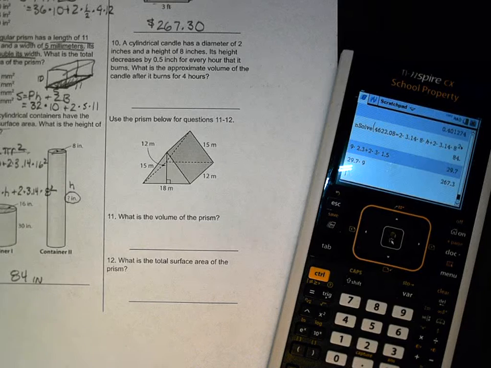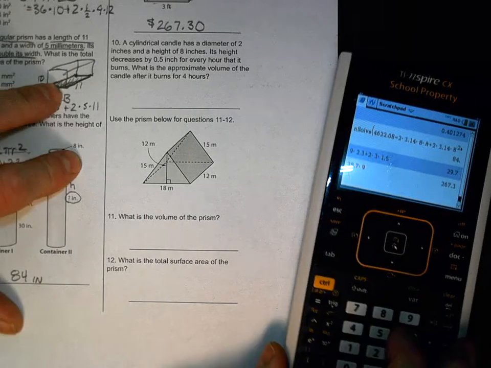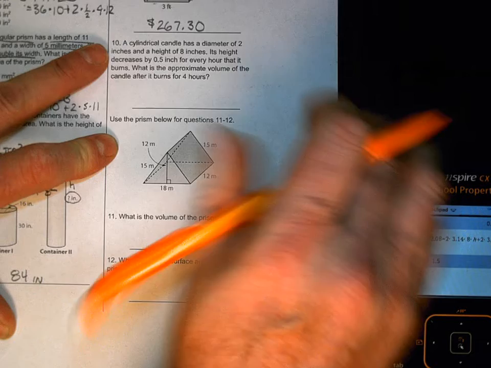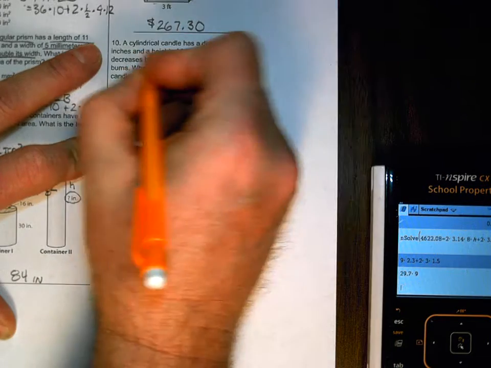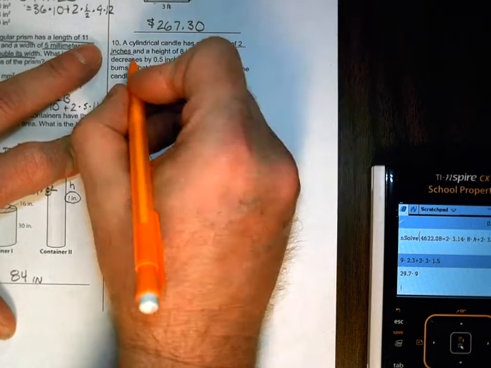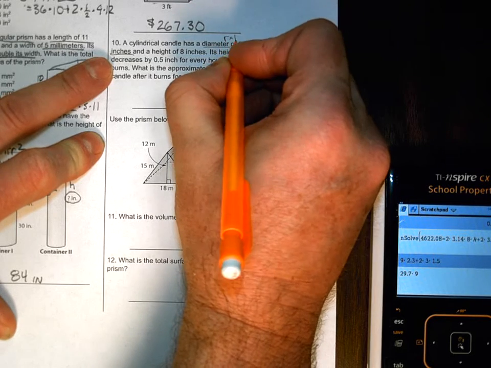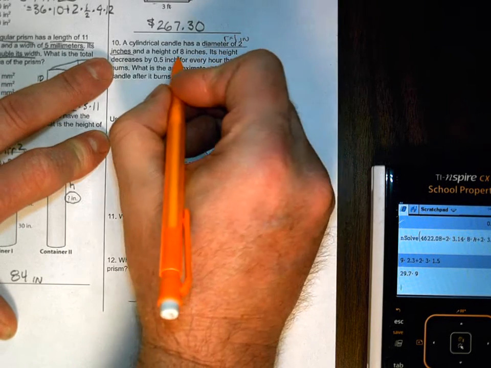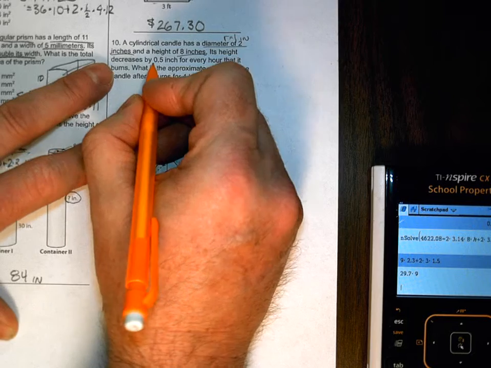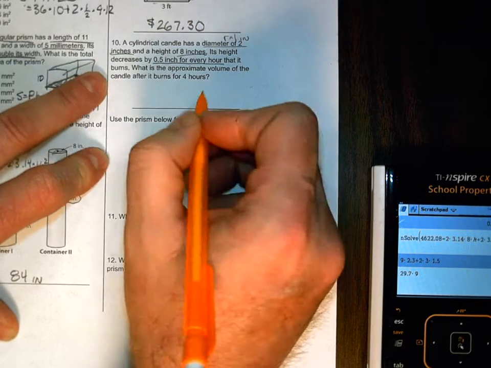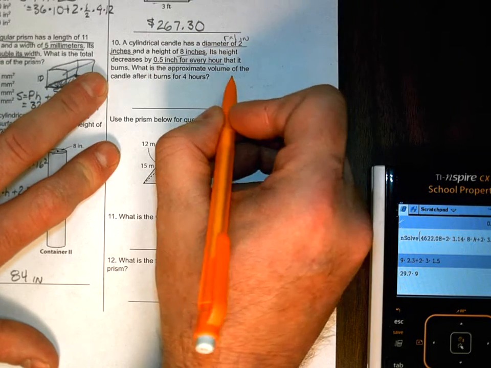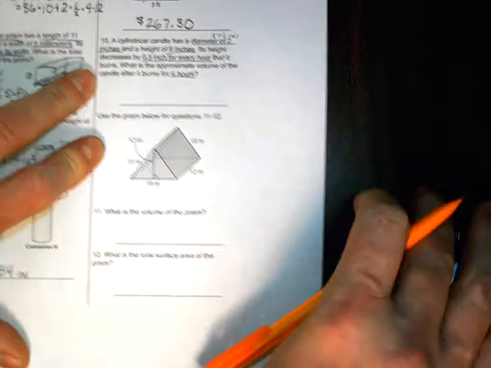Number 10 says a cylindrical candle has a diameter of 2 inches. So we've got a diameter, which I never want. I always want a radius. So I'm going to break it right now. Diameter is 2, that means radius equals 1 inch, and a height of 8 inches. Its height decreases by 0.5 inches for every hour that it burns. What is the approximate volume of the candle after 4 hours? Well, let's start out with our candle.